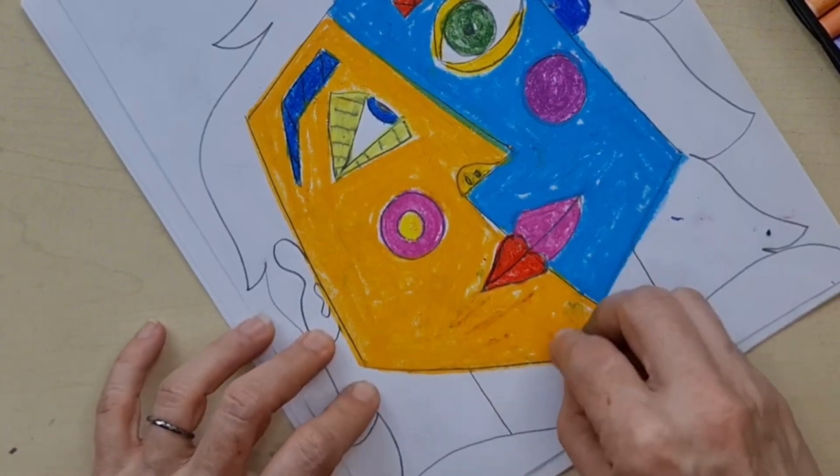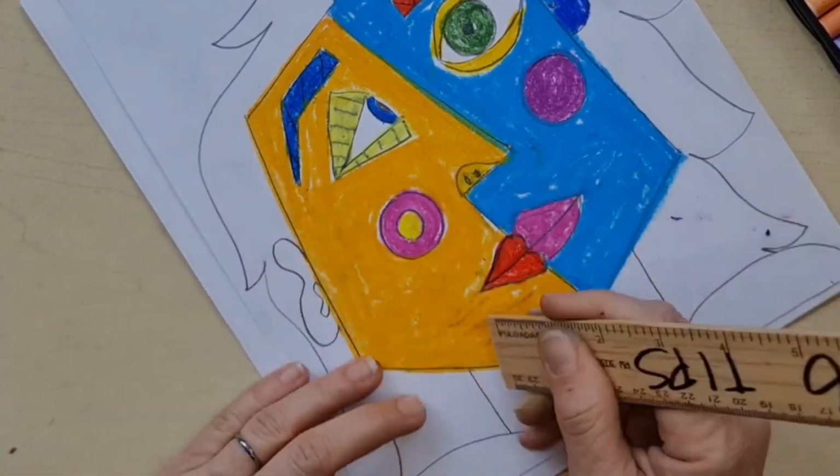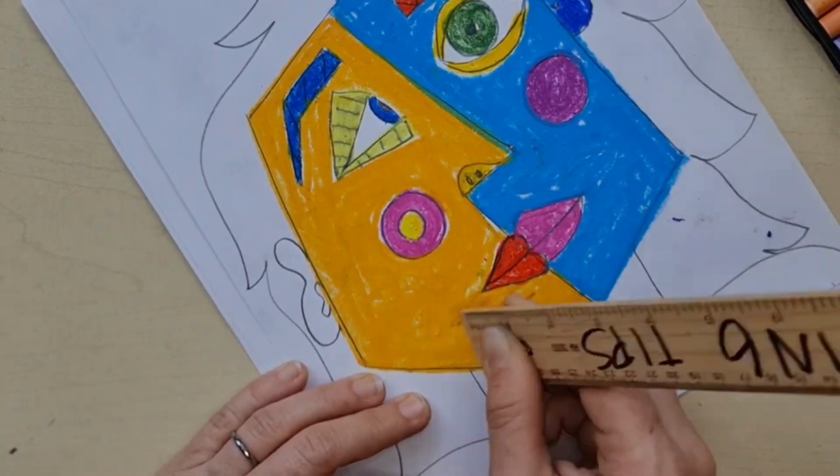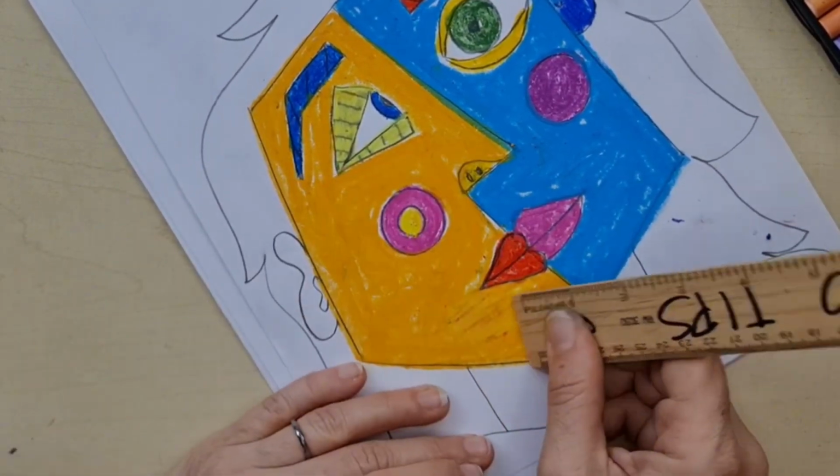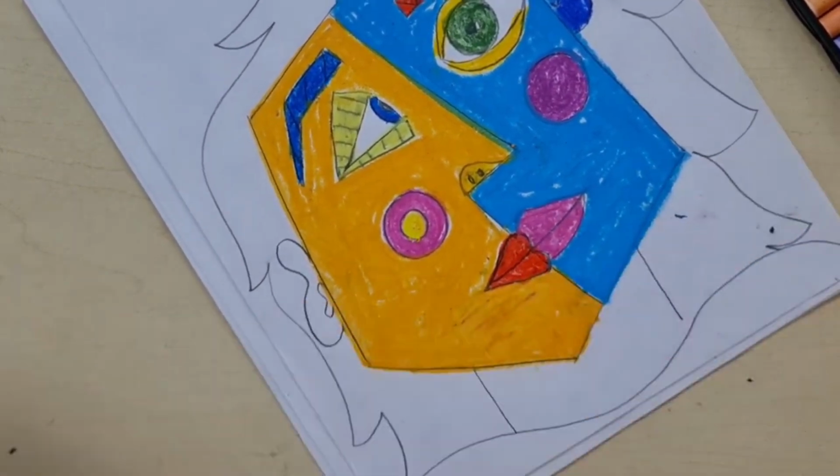Grab a flat surface like a ruler and scratch the top of your project until all of the extra color comes off. And then you can give it another coat with your original color. Make sure that it's clean this time.